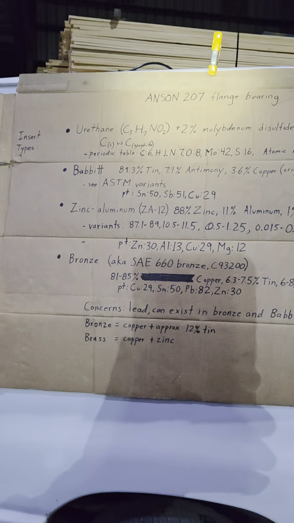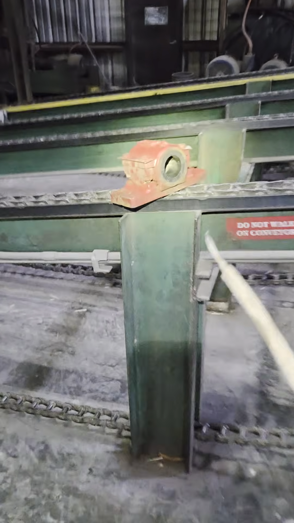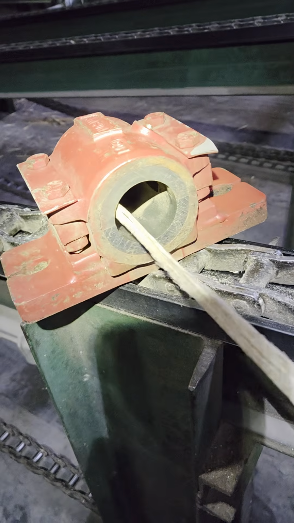Okay, we're looking at the ANSON 207 flange bearing. We just looked at it over here. This is the material we're talking about here, urethane. Okay.